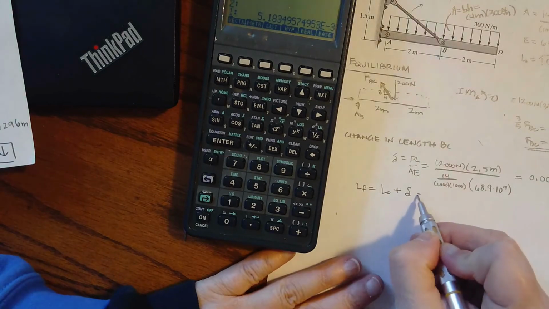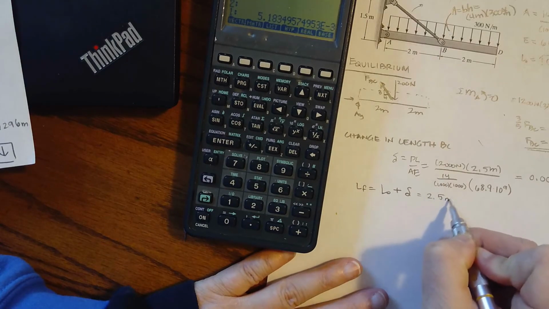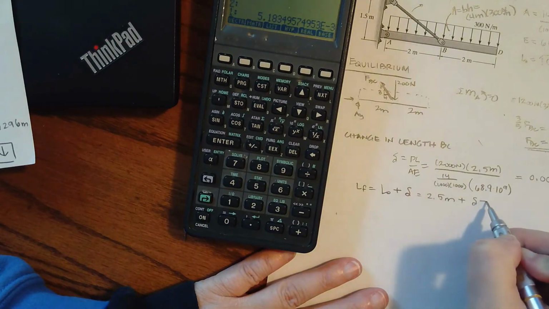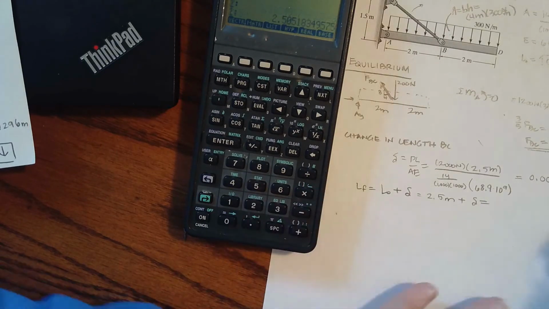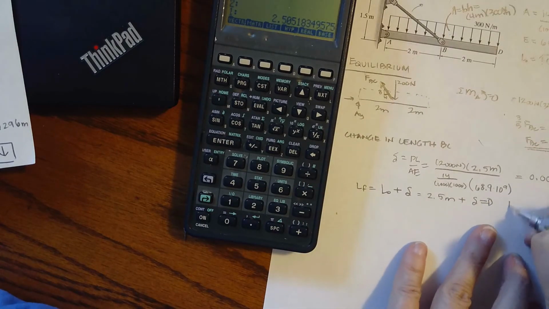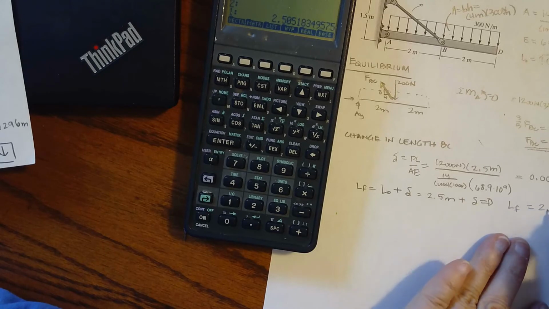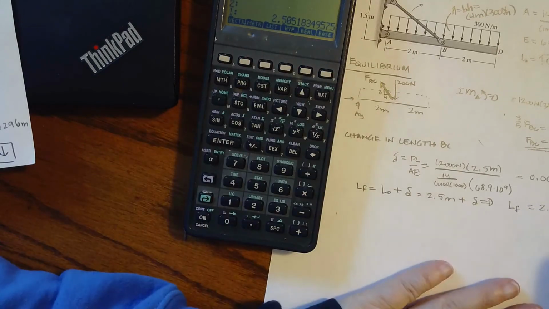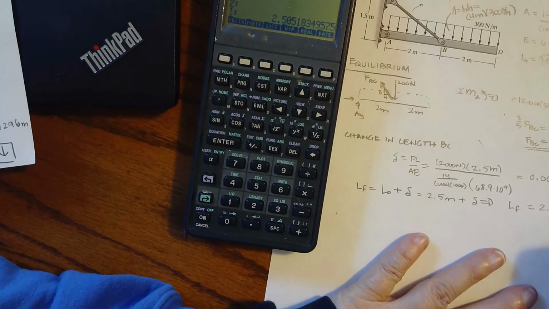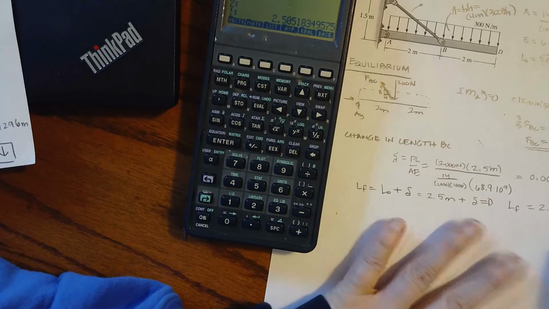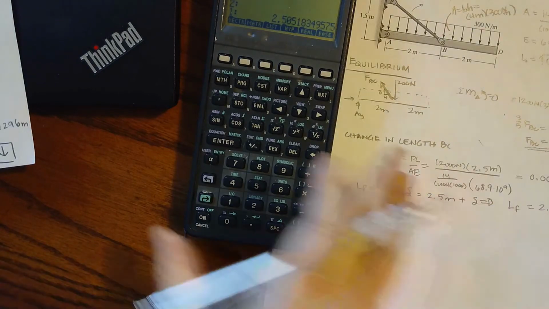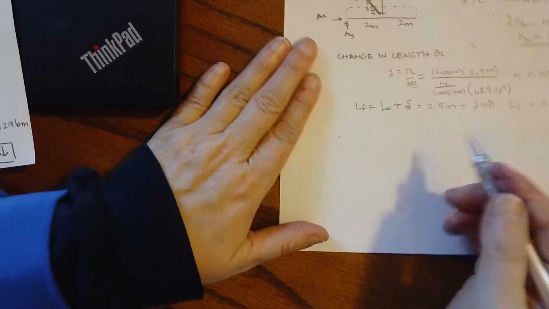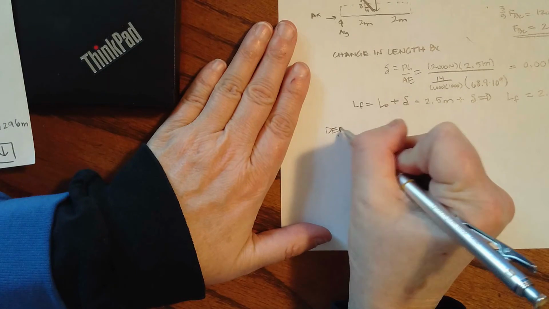So we have 2.5 meters plus that delta, and I get a final length of that bar of 2.5051835 meters. Okay, so now let's draw what the deformation looks like.